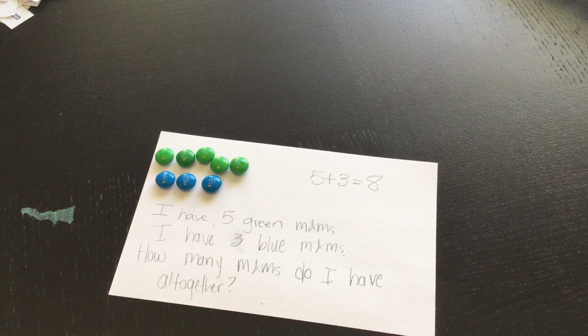Try to find something around your house this week that you could write a story problem about, and either take a picture of it or draw a picture of it and then write your words and send it to us so that we can do it with you.